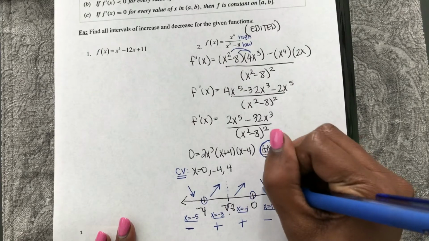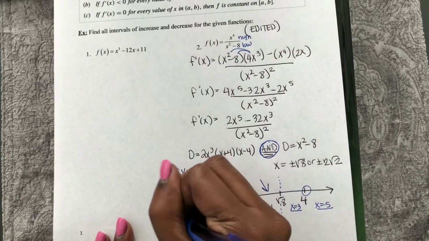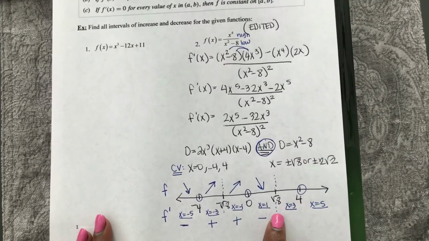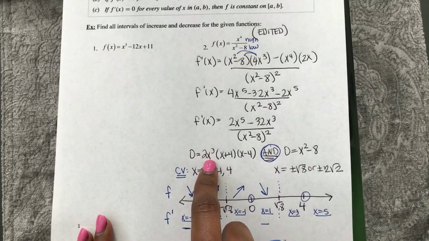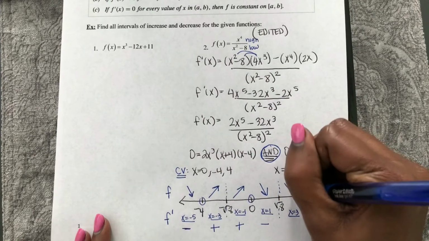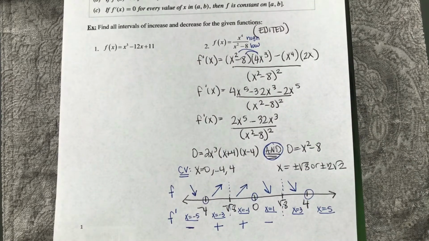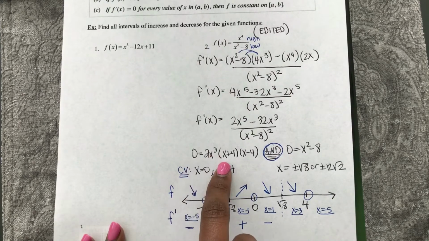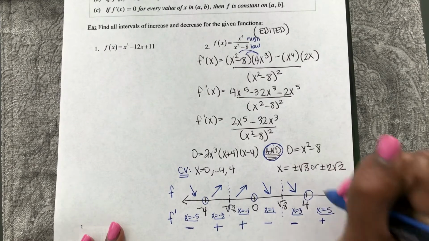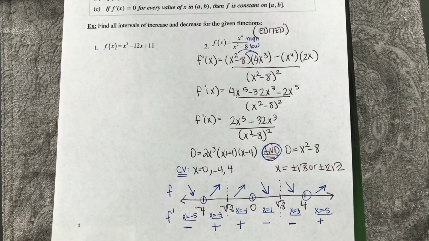So that's negative here. So I'm checking my derivative here, and this is my function. So now checking x equals 3, I get a positive, positive, negative, negative here. And then for x equals 5, I get a positive, positive, positive. So sorry, this is a negative and this is a positive, so this is increasing.